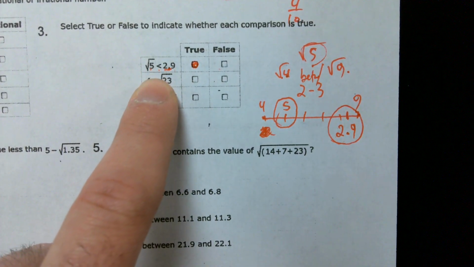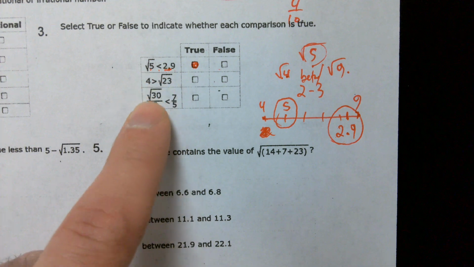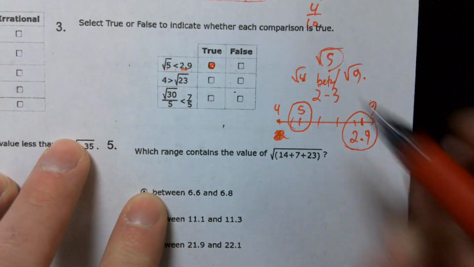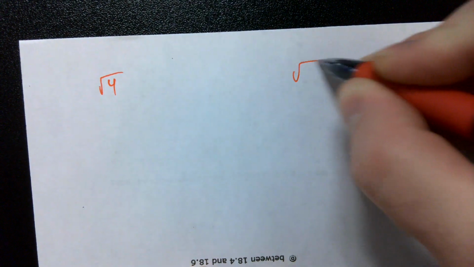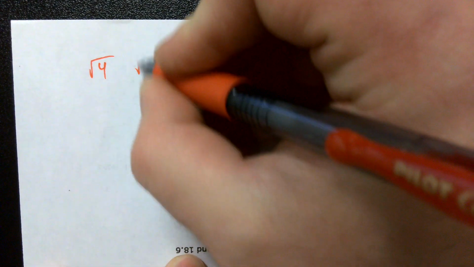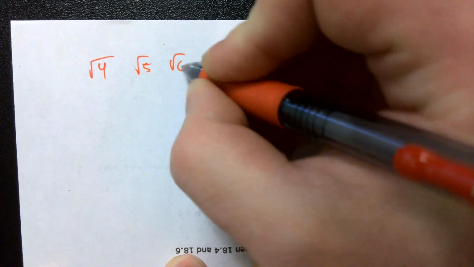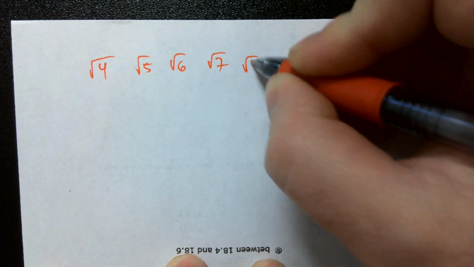Does that make sense at all? Yes? Kind of? No? So let me show you like this. Square root of 4, square root of 9. In between those, I have the square root of 5, the square root of 6, the square root of 7, and the square root of 8.